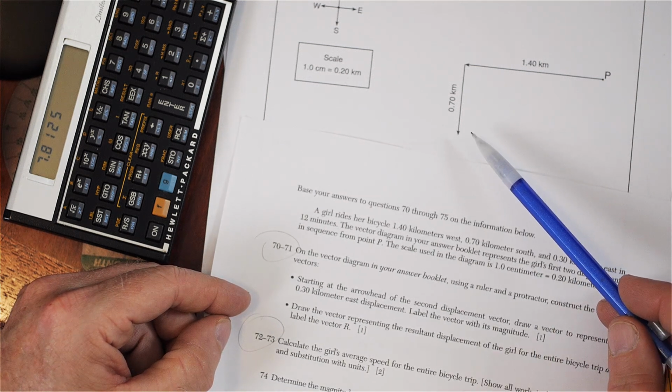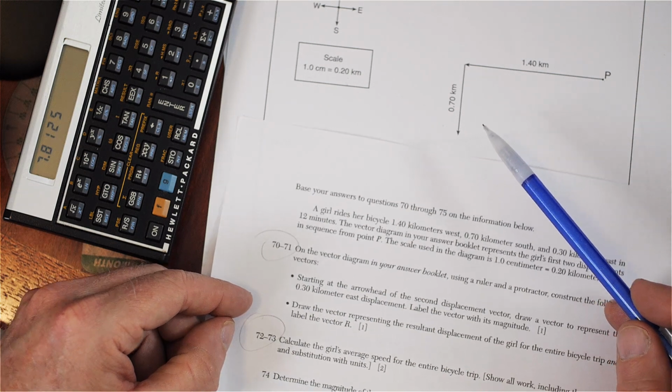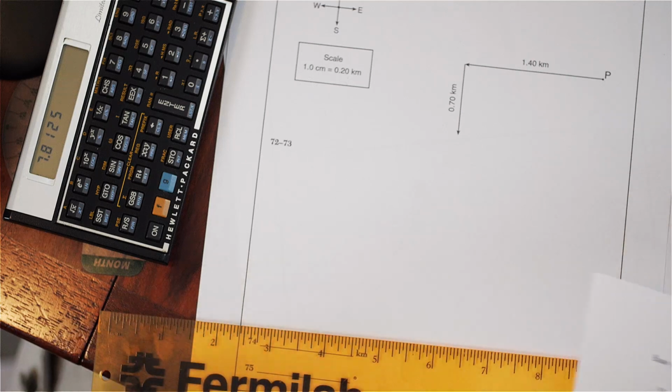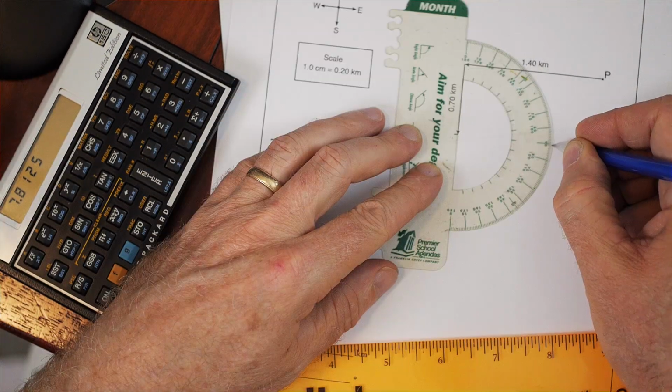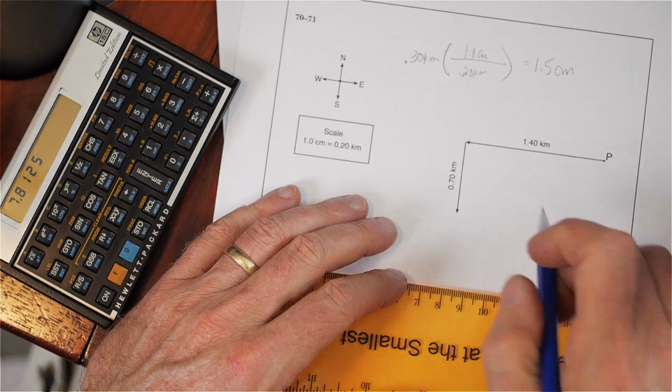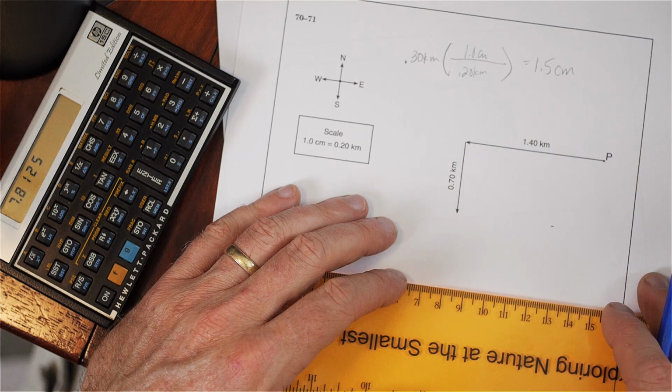Draw a vector representing a 0.3 kilometer east displacement. Label the vector with its magnitude. All right. She's going to go east, which is this way. So I've got my protractor here. 0.3 kilometers multiplied by 1 centimeter per 0.2 kilometers equals 1.5 centimeters.